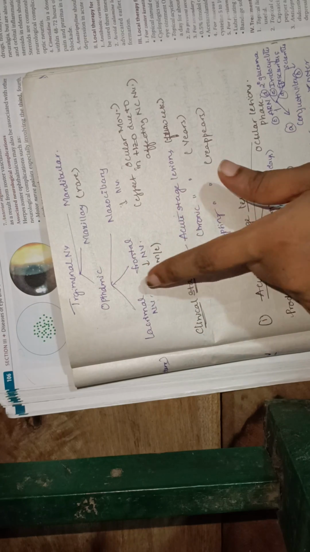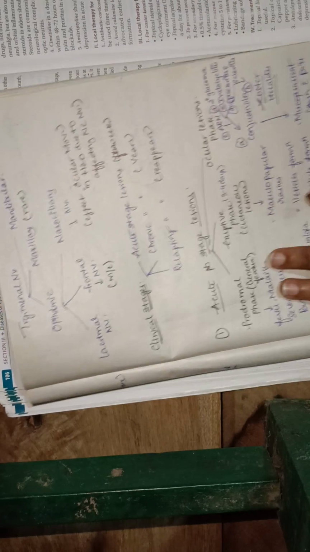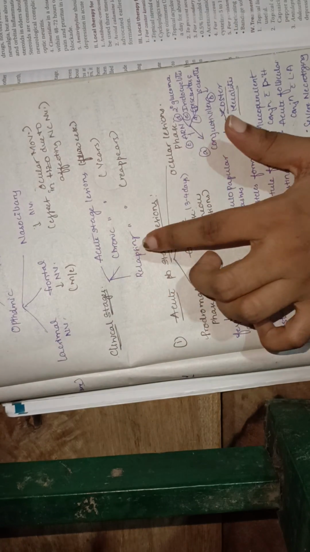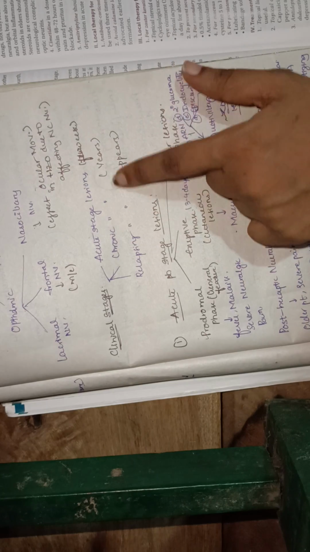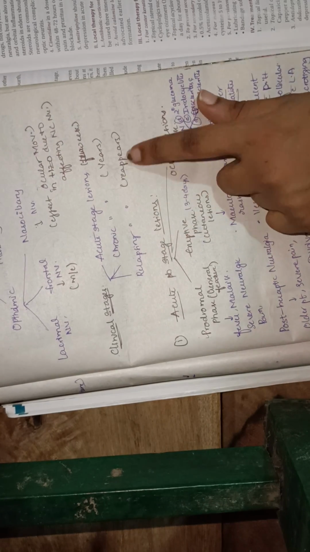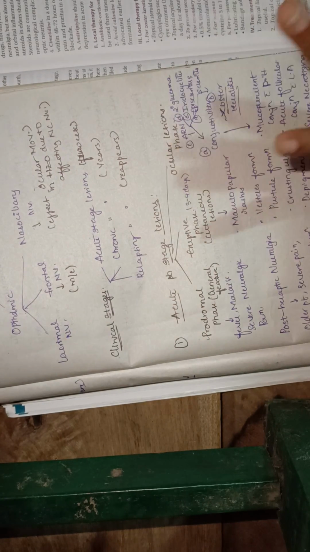The trigeminal nerve has three divisions. This one is ophthalmic. In the ophthalmic, the frontal part is most commonly affected. If the nasociliary is affected, ocular movements will be affected. Clinical stages are three: acute, chronic and relapsing. Acute lasts a few weeks, chronic lasts years, and relapsing reappears every 10 years.